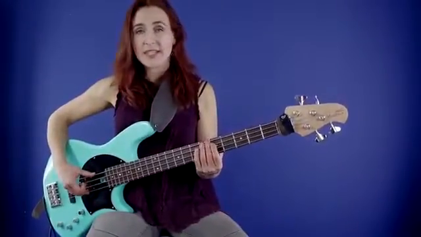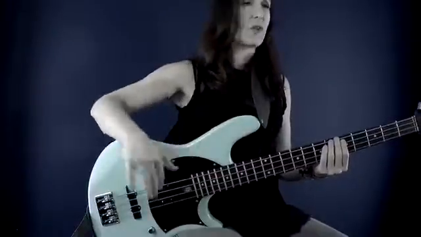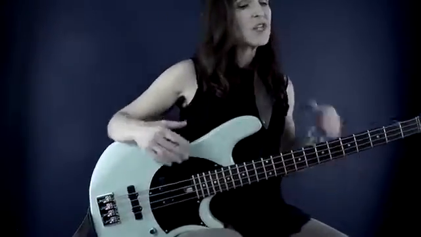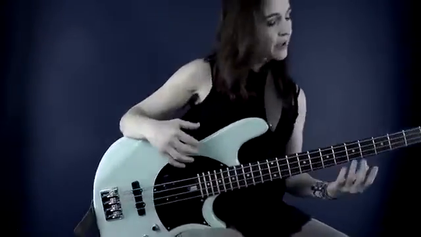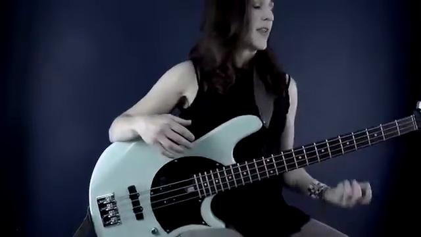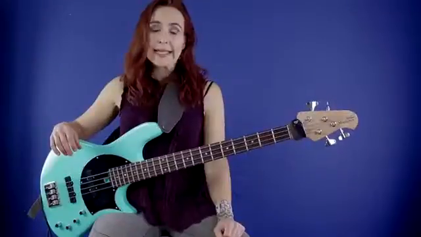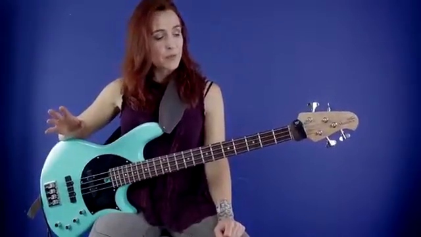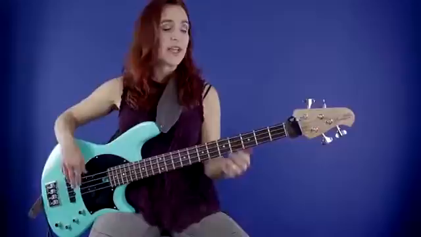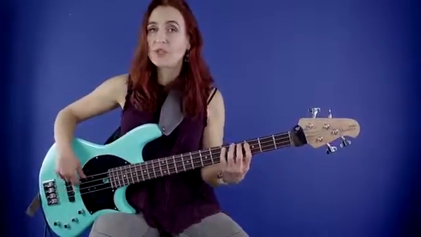E, A, D, G. That's a slice right out of the cycle. So if I understand the cycle, and if I have the cycle under my fingers, then I'm going to have a much better understanding of how the bass works. And you could argue that the fifth is maybe the most important interval for the bass player anyway, just because it shows up in so many grooves, right?